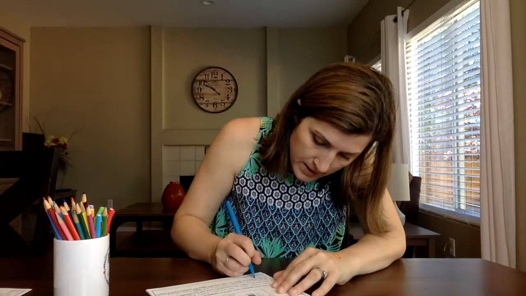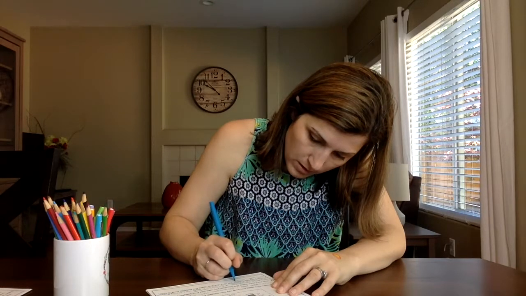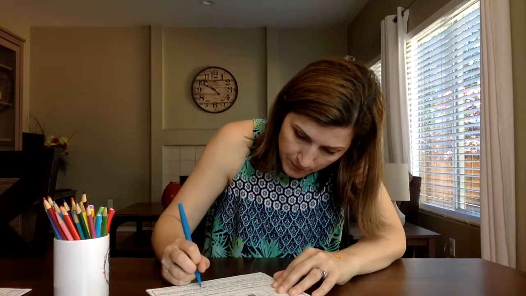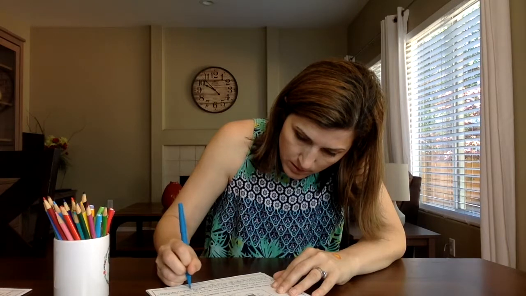All right, apple, there were 100 apple pies plus 50 pumpkin pies. So if I add that together, I get 150 apple and pumpkin. Okay, now I want to know how many fewer. When I see fewer, I know I have to subtract as well.